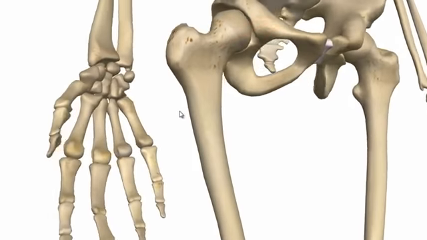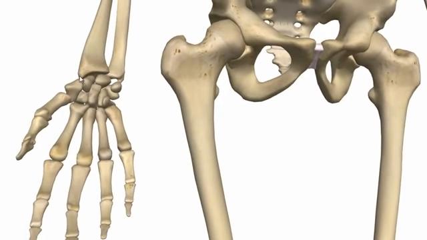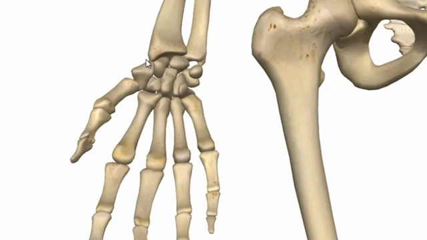It's worth pointing out that the styloid process of the radius extends more distally than the ulnar styloid process. This means that the wrist joint is more limited in its range of movement in abduction, because the longer styloid process limits this movement a bit.